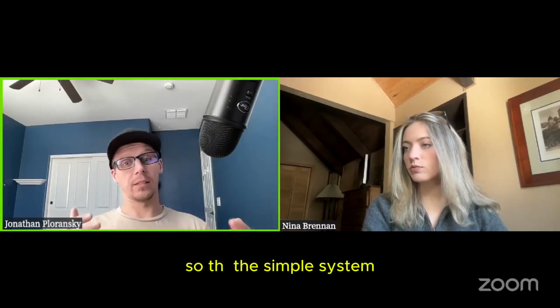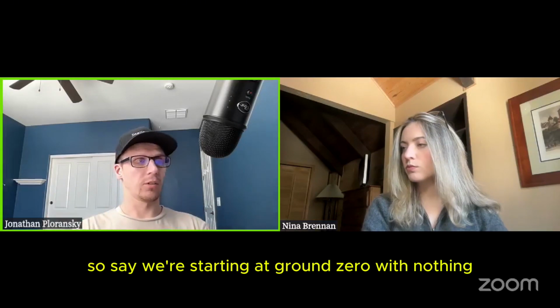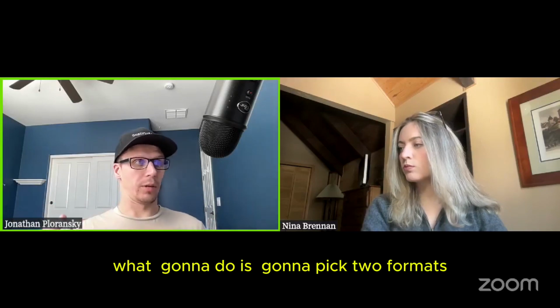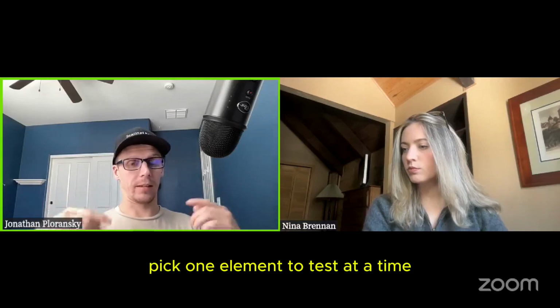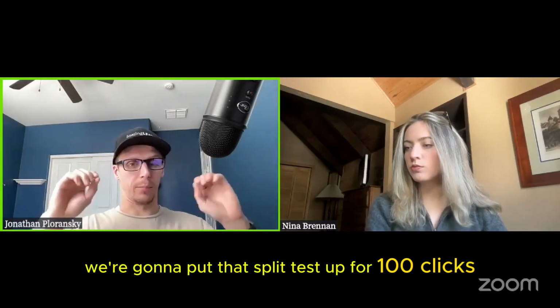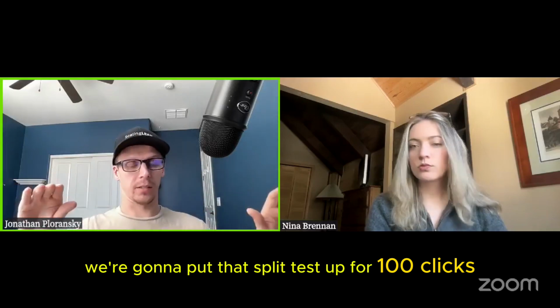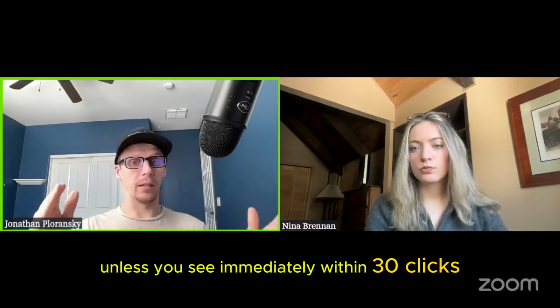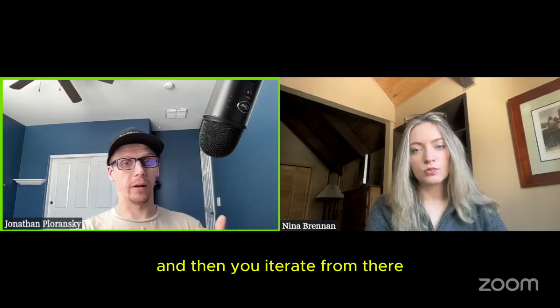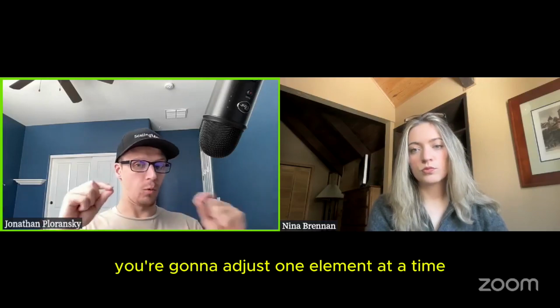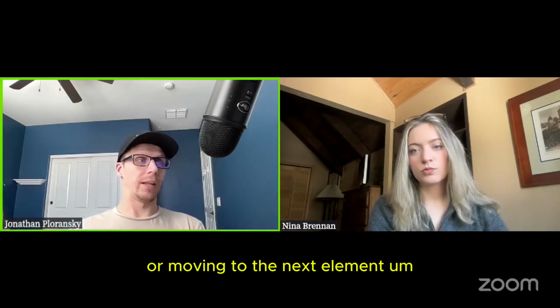So this is a simple system or psychology behind what we do here at Scaling Lean in order to make this whole process work. Say we're starting at ground zero with nothing. Ultimately, we're going to pick two formats, and then pick one element to test at a time. We're going to do a rough draft. We're going to put that split test up for 100 clicks, unless you see immediately within 30 clicks that one is 40% different, then you turn that one off, and that's the winner. And then you iterate from there with the 100 clicks method. You're going to adjust one element at a time, then move to the next element.